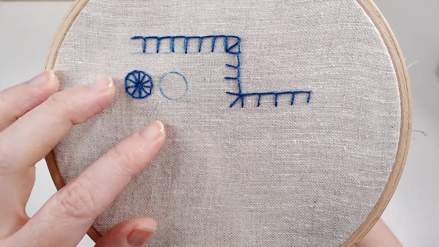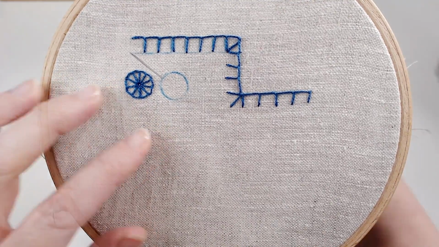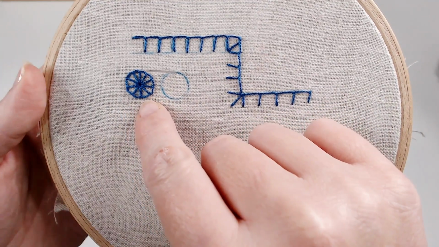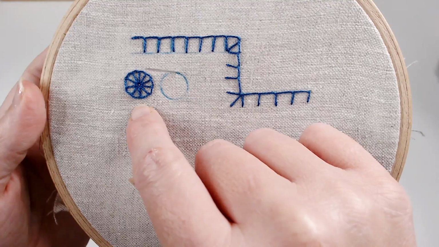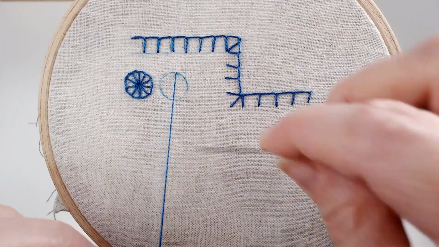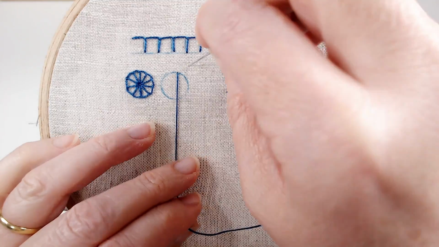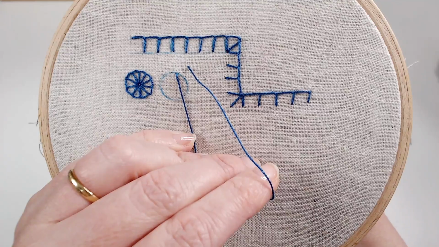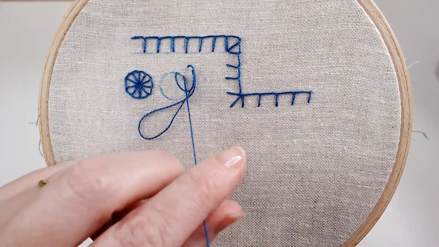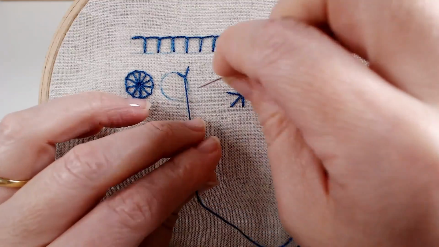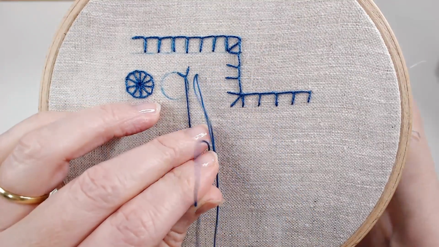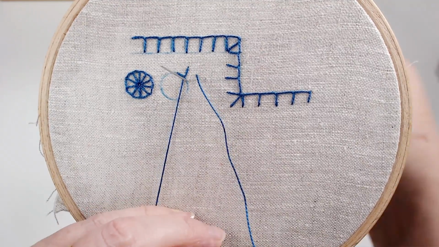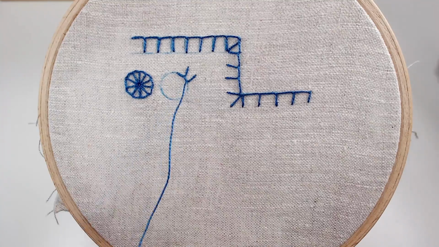Now we can also work our spokes going outwards. So this time we're going to come up on the edge of the circle, but rather than creating an eyelet, hopefully you can see that little hole at the centre, we're going to work our spokes outwards. So we're going to come out from our circle, bring our needle back up on the edge through that loop and pull through, and then we're going to do the same again and come back up on the edge of the circle inside the loop and pull through.